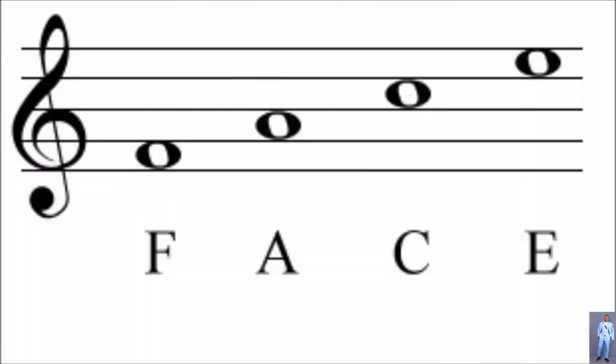Let's have the treble clef space notes and their formula. The notes in the spaces are F, A, C, and E. You can give it the formula of the word FACE. Starting from the bottom, the first space is F, the second space is A, the third space is C, and the fourth space is E. So these are the notes in the spaces of the treble clef, and it is spelled as FACE.